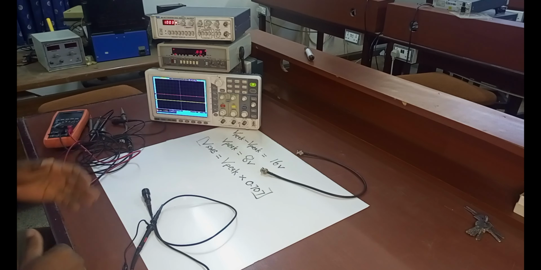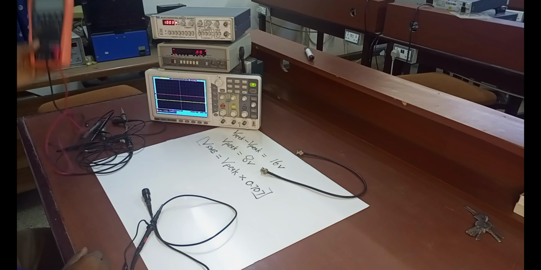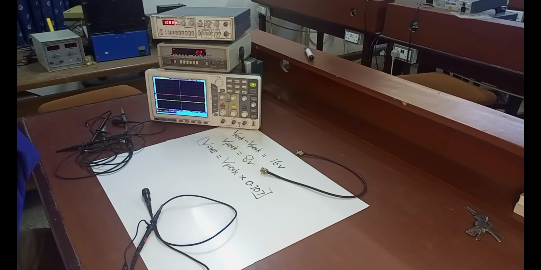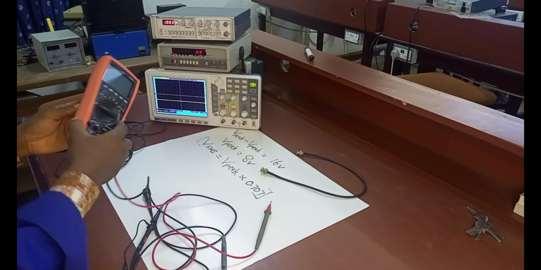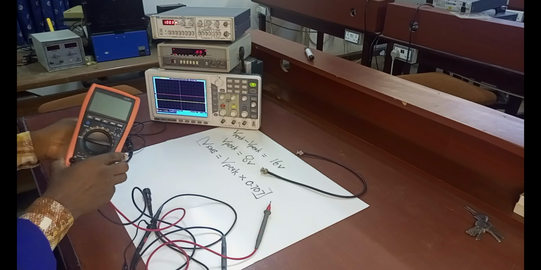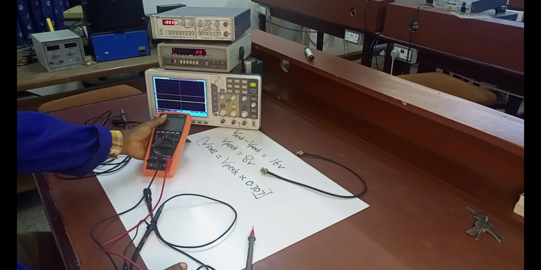We found the peak voltage. Now we are finding the root mean squared voltage, and this is by multiplying the peak voltage with a constant which is 0.707. But the voltmeter or the multimeter can be used to measure root mean square value.